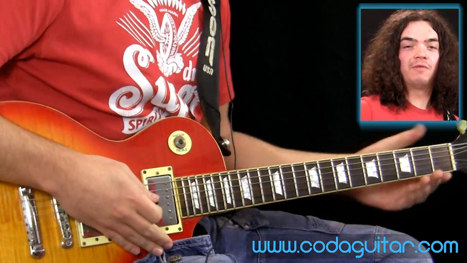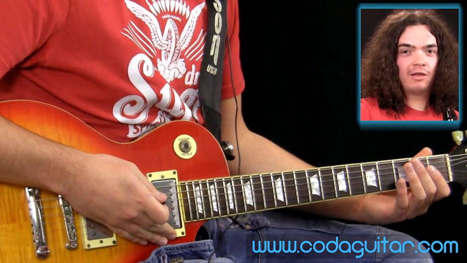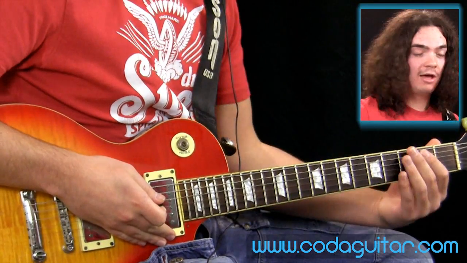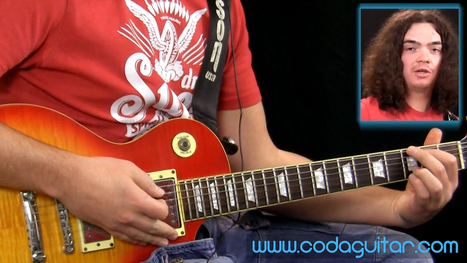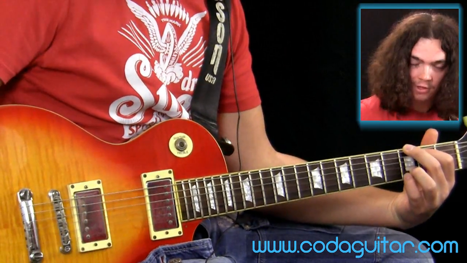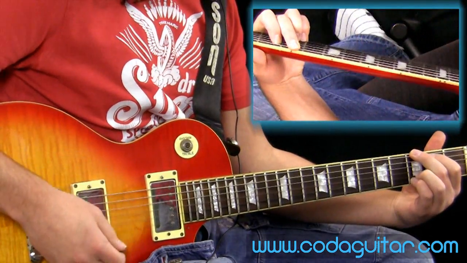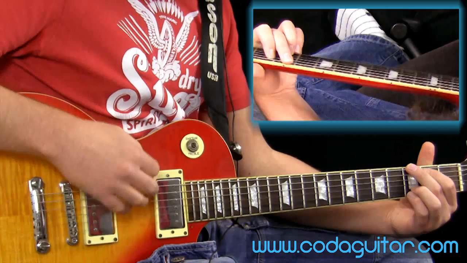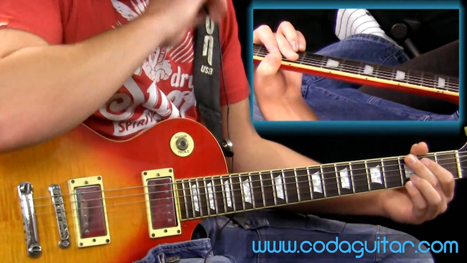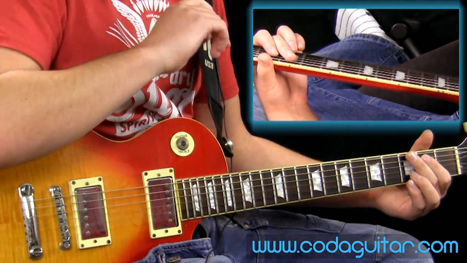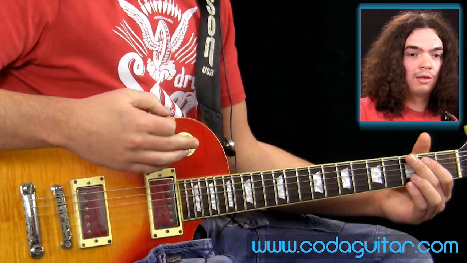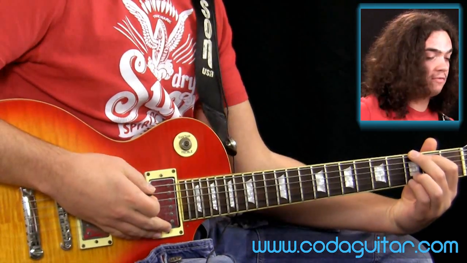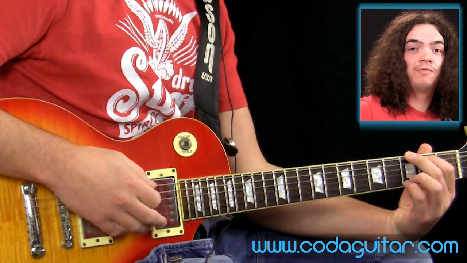Right, so there is a little bit of theory behind playing triads. Basically, I'll start back. If you take an open G chord, so hopefully you already know that one, you'll find that although you're playing all 6 strings, you're only actually playing 3 different notes in there.